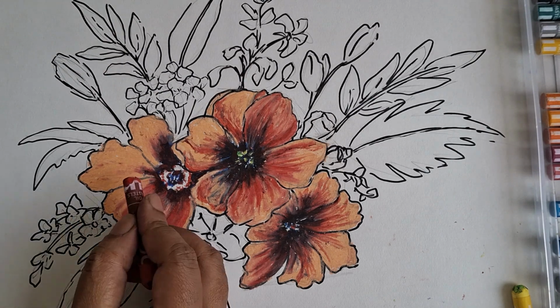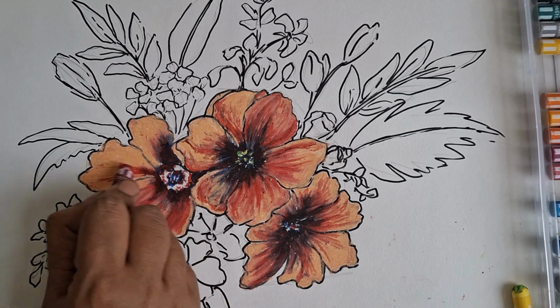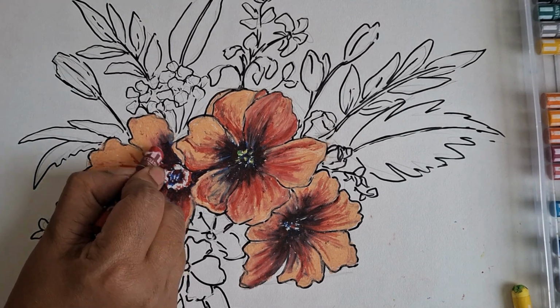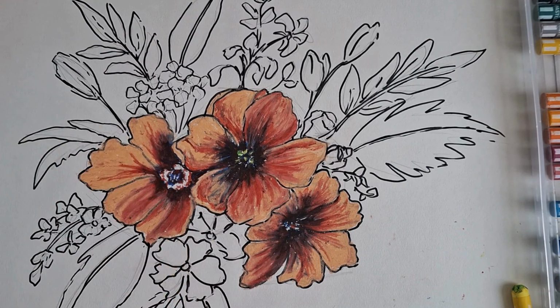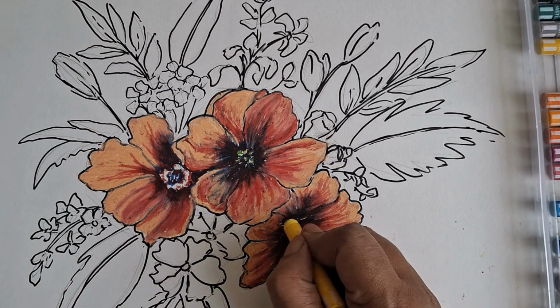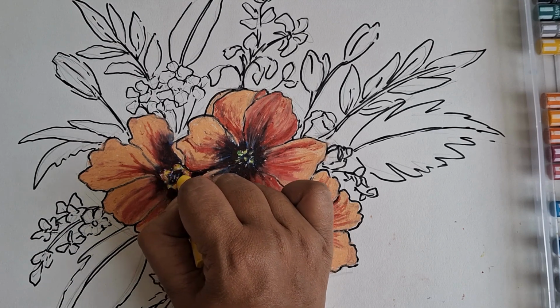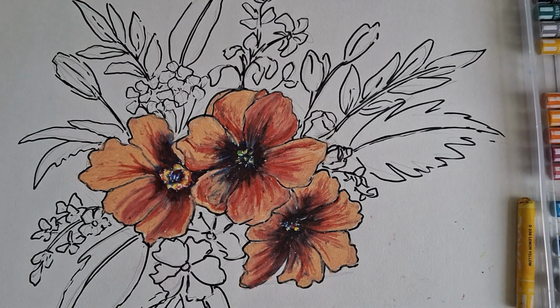And then start using red and peach color. You can use lemon yellow in the middle.